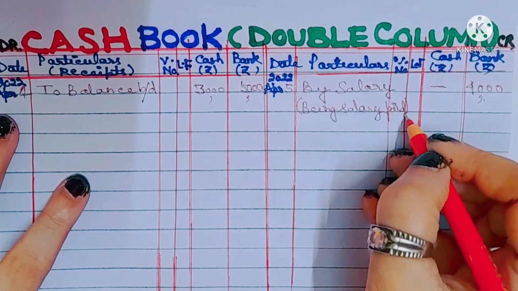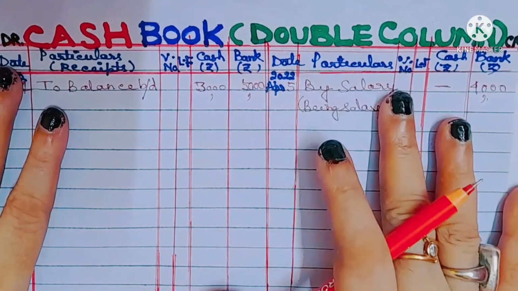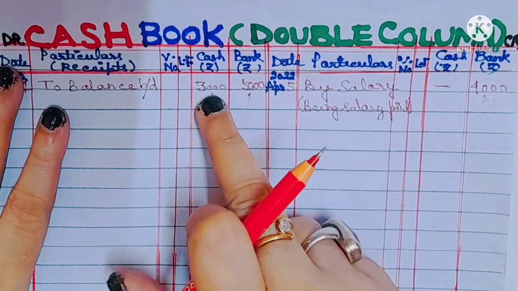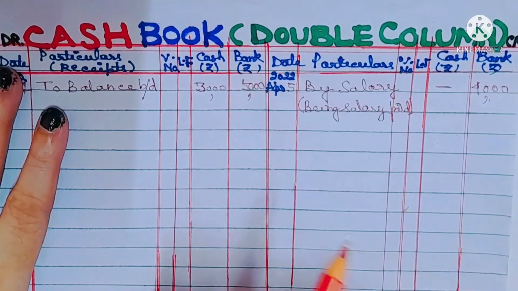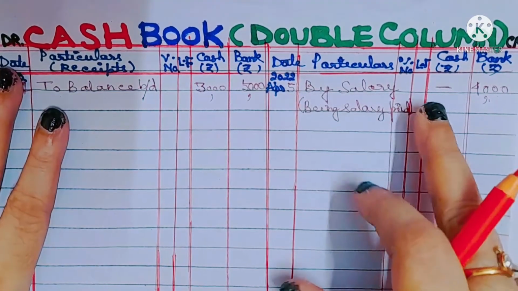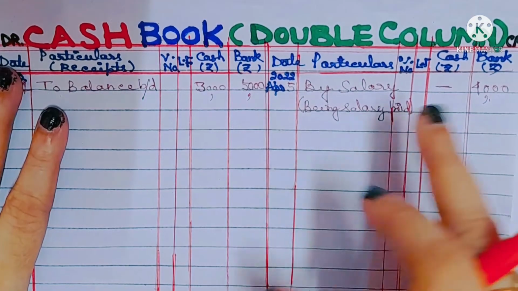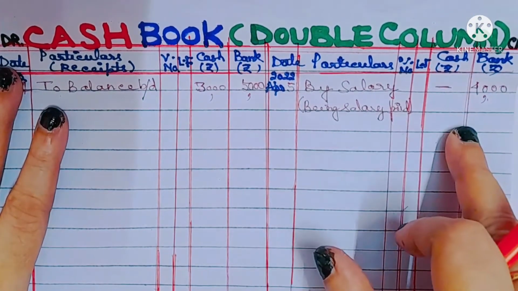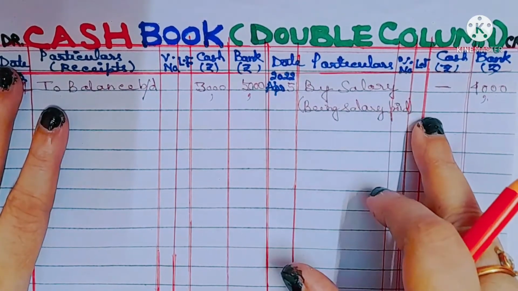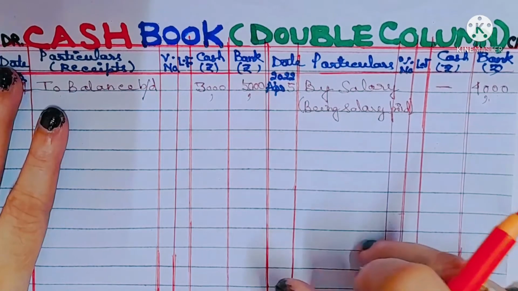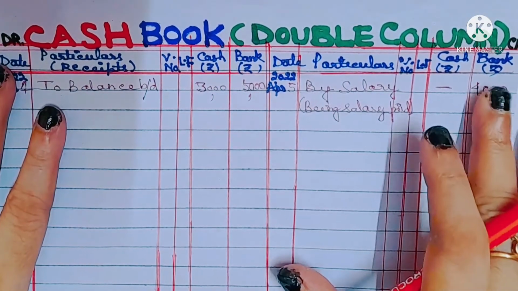Narration is a must, otherwise marks will be deducted. I have already told you cash column represents cash account and bank column represents bank account. So here bank account comes under personal account. According to bank account, the giver of the benefit is credit. Here when salary is paid by check, the bank is the giver of the benefit. So 4,000 will be credited. Understood? Now let's see the next transaction.